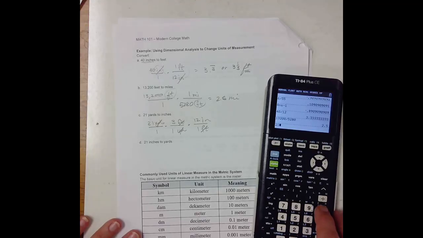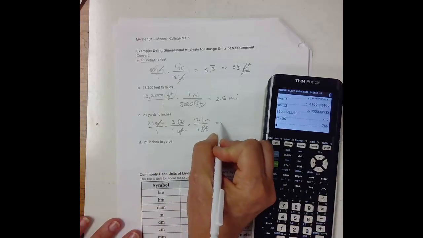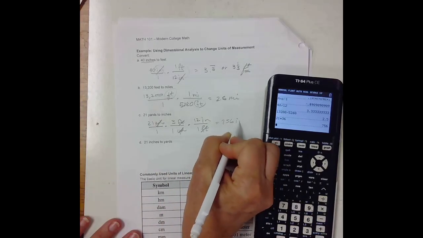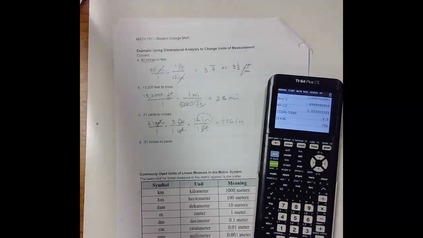So 21 times, let me go ahead and just do the 36. So maybe 756 inches would be left. And again, I have no problem with you just doing it in one step and going from yards to inches, but I would like on your test for you to show me this.